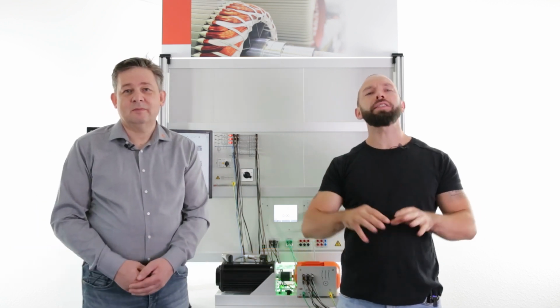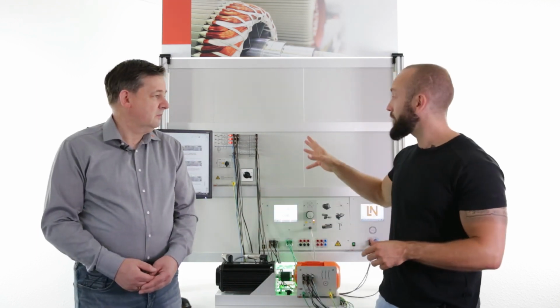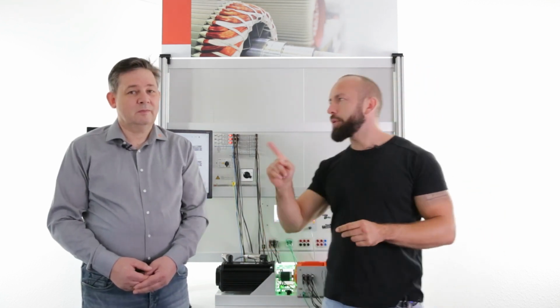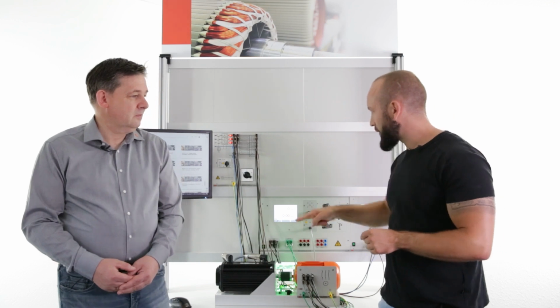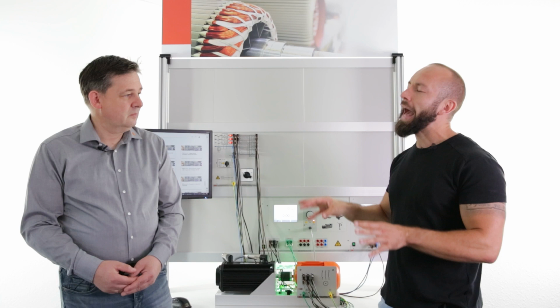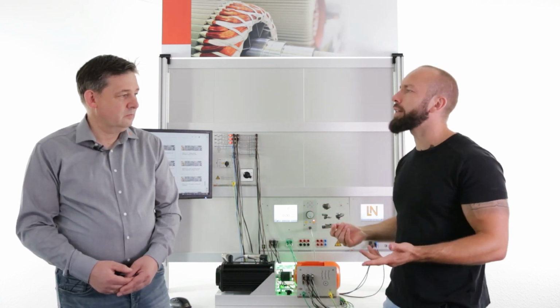Ralph is an expert for the topic of electric machines and much more, but today we're going to focus on this area. At the back you see our great training system, which we will have a closer look at shortly. But Ralph, before we go into that detail, just let us know about the topic of electric machines. How important is it? Where do we find electric machines in our everyday life?